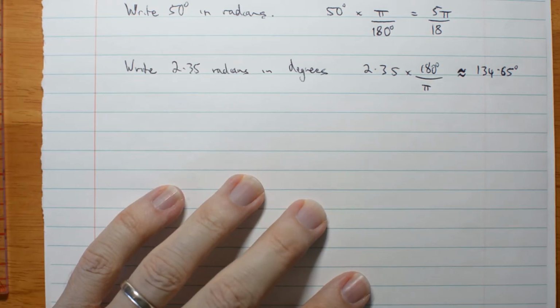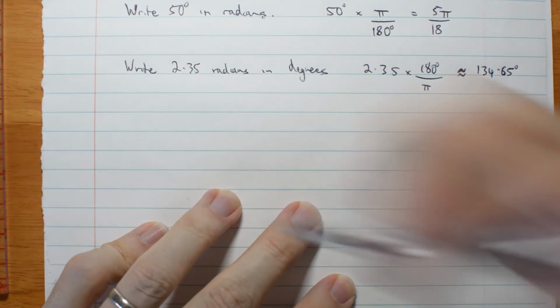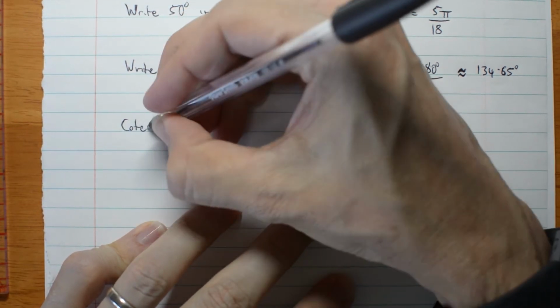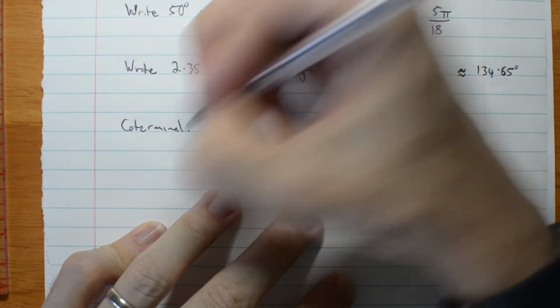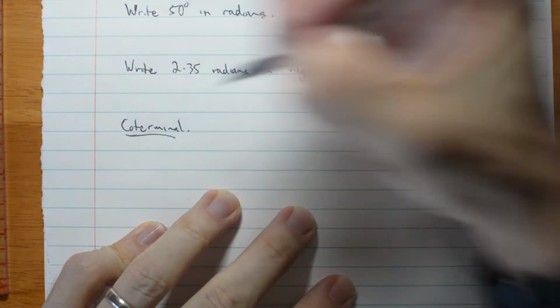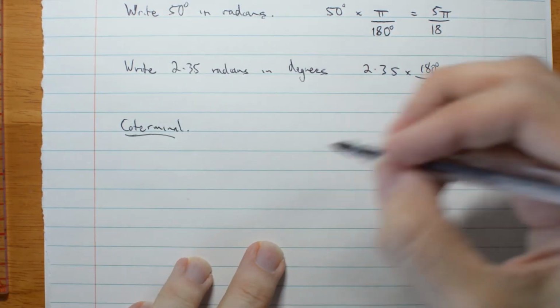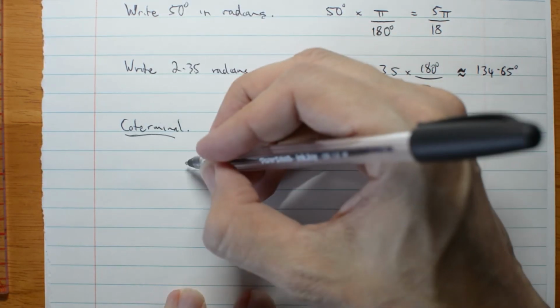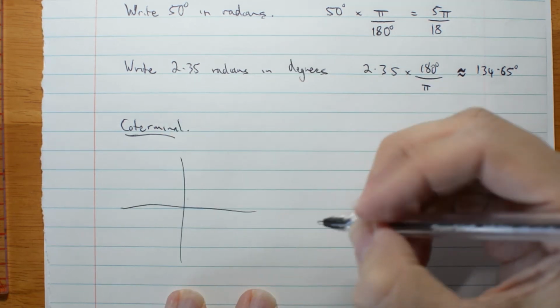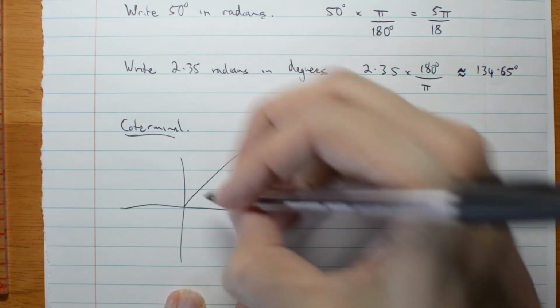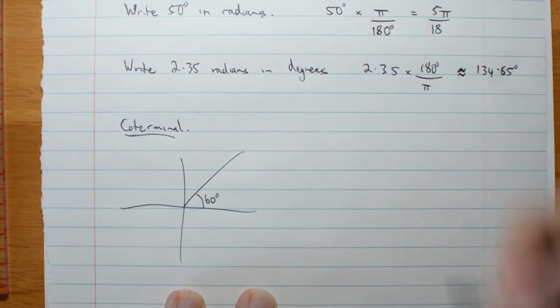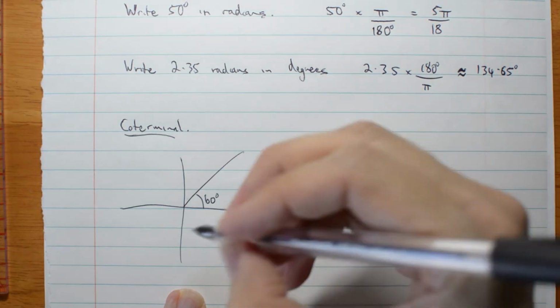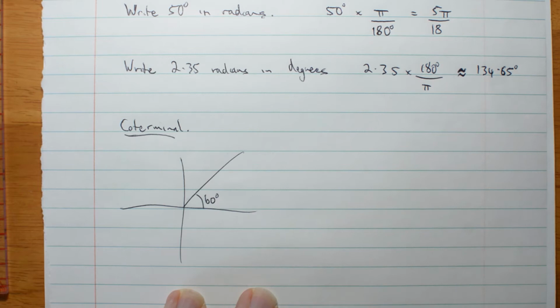Now, there's one other thing you have to be able to get right, and that is coterminal angles. What we're talking about is this. You have come across this idea before, but you may not have known the name for it. This angle here might be 60 degrees. But this angle is coterminal with another one.